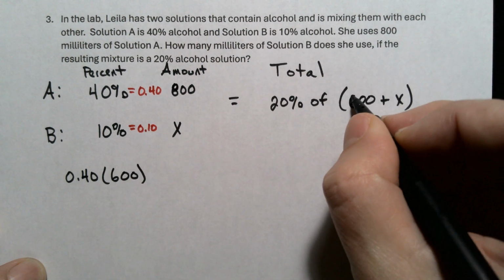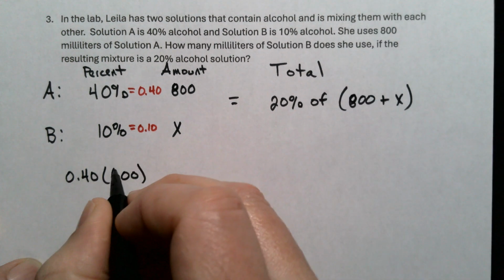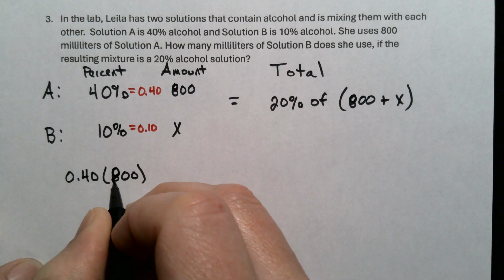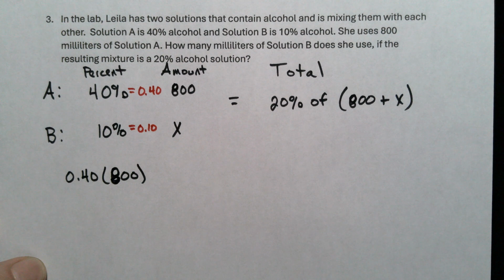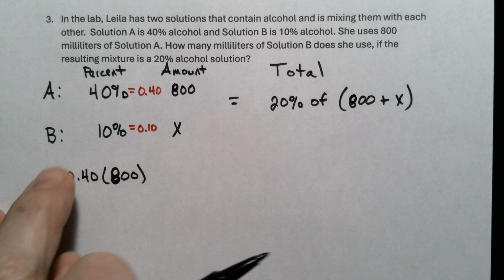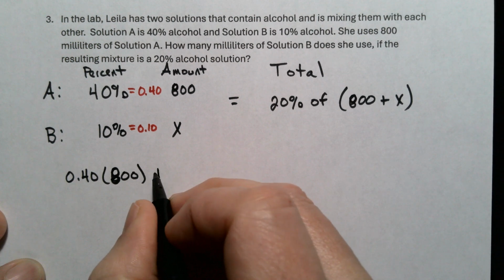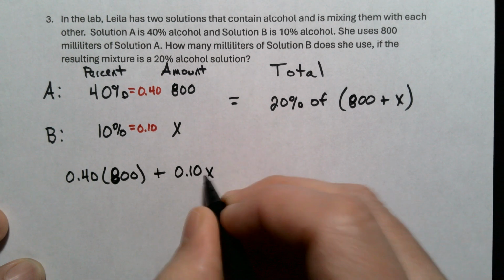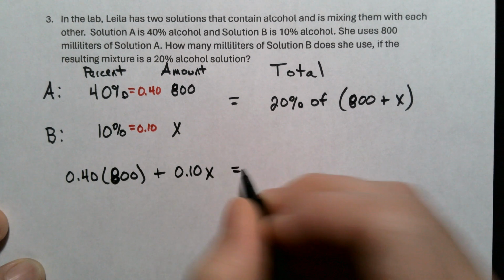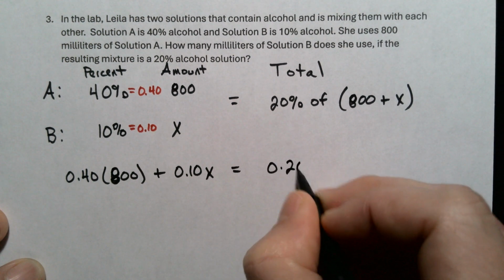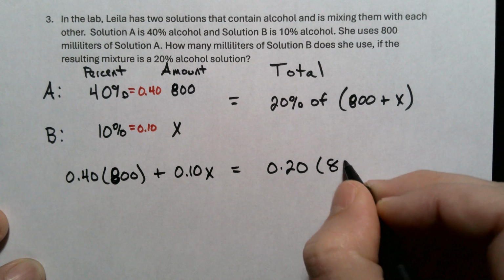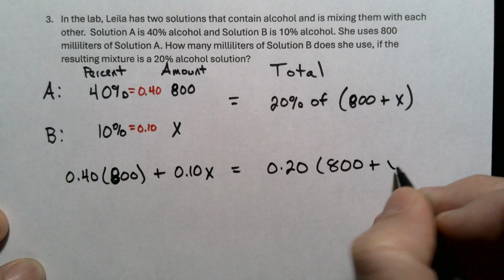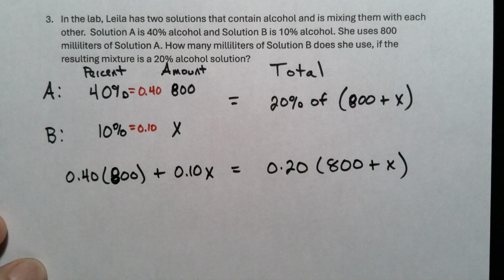Let's make that an 8, that an 8, and that an 8. Sorry about that. But there's the corrected version. Okay. So for B, we have 10%, so 0.10x, and then equals 20%, so 0.20 times 800, not 600, plus x.